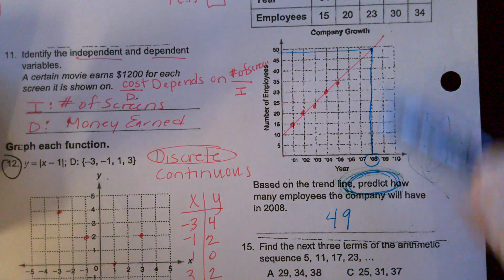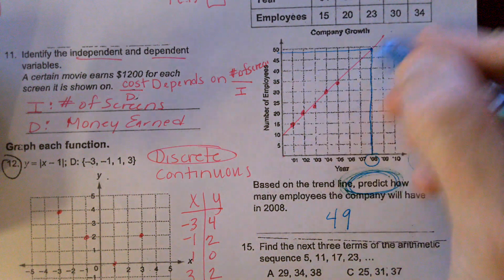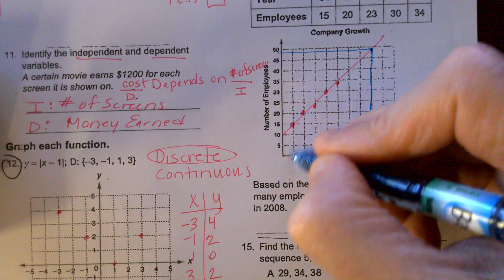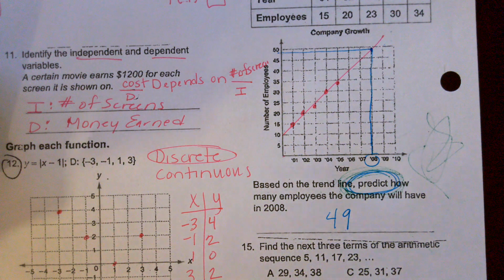Now, yours, again, I will look at your specific trend line. So it should be in this ballpark somewhere, but again, I'll look at your trend line, and if you're going up here in this direction, not down here, not over here, not up here, it should work.